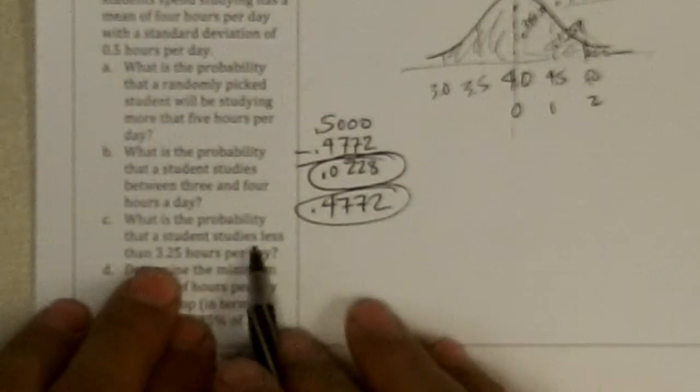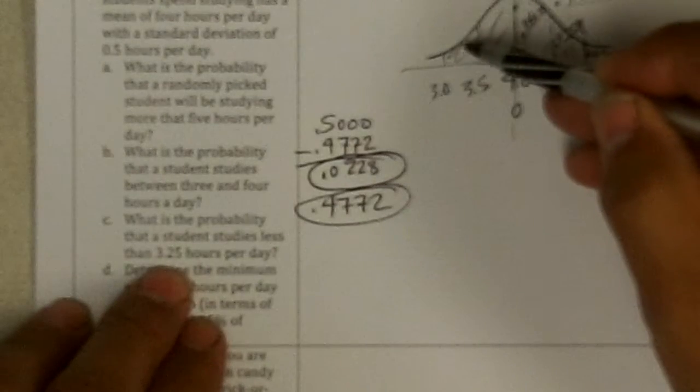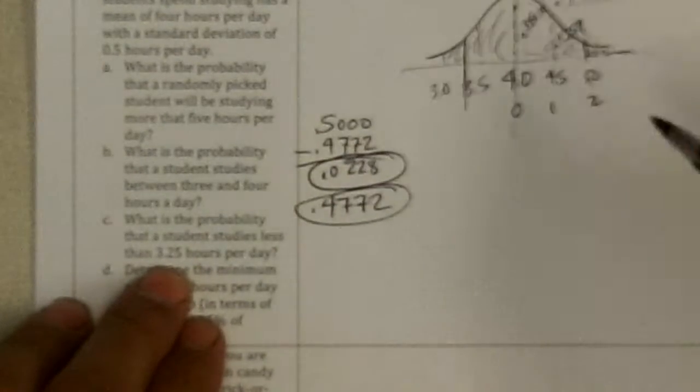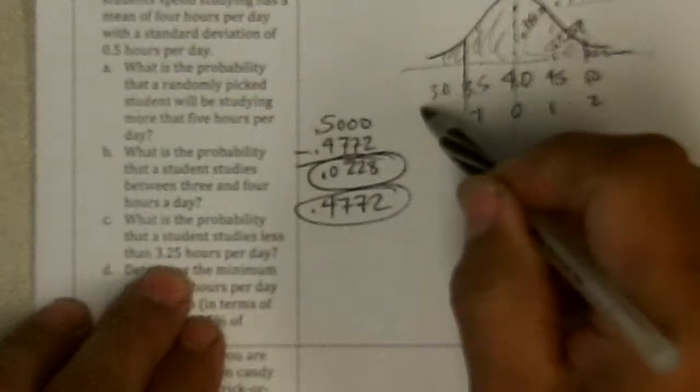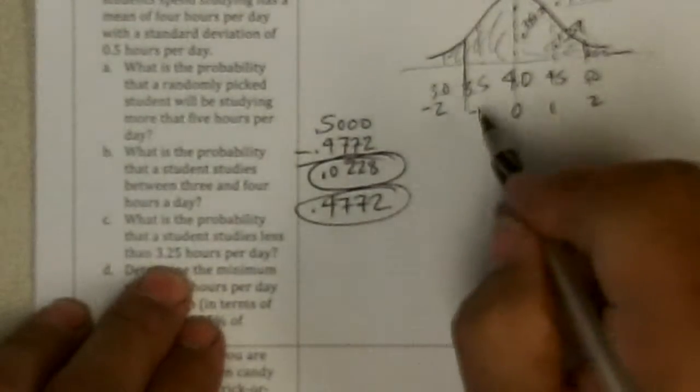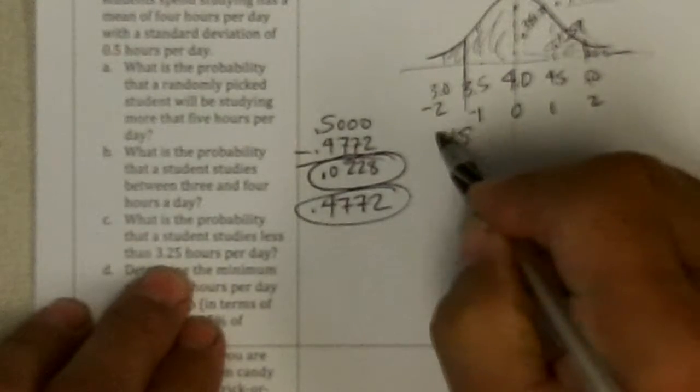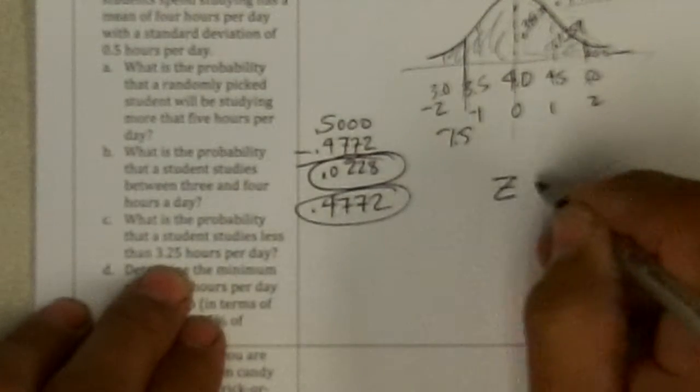C, what's the probability a student studies less than 3.25? That's in between. That would be a z-score. See that? This is -1, this is -2. This is halfway between. It's -1.5. You can calculate it using the formula.